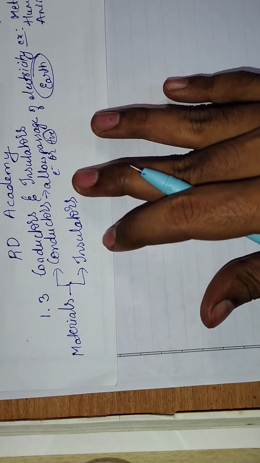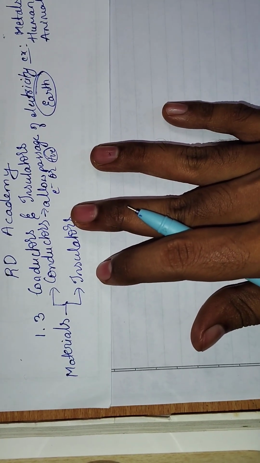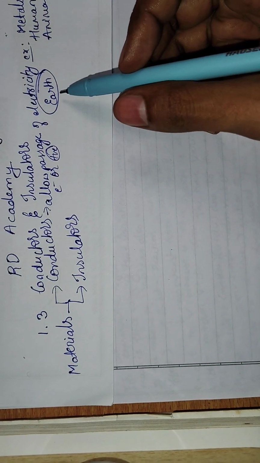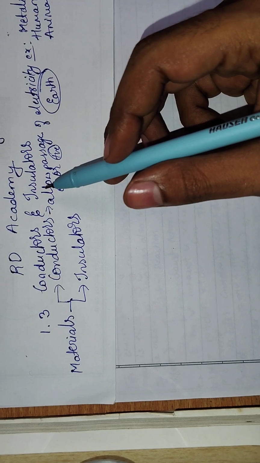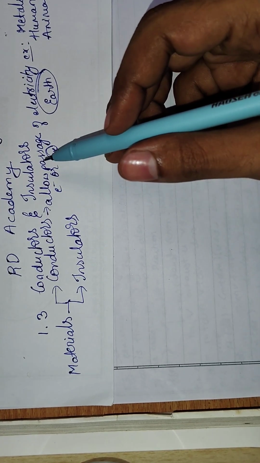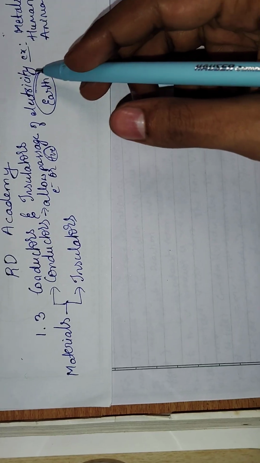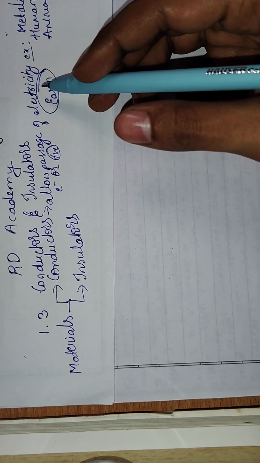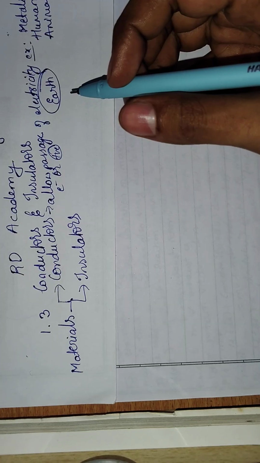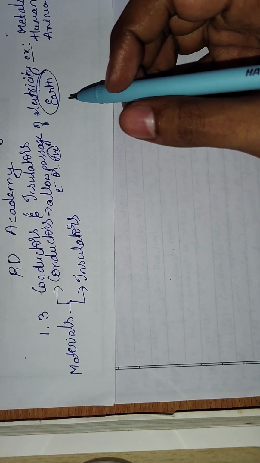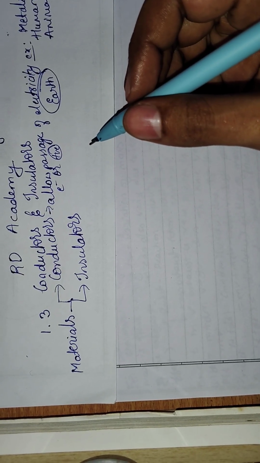It might sometimes be asked in a multiple choice question which type of material Earth is. So you should remember that Earth is a conductor. It allows the passage of electric charges through it, and we will see more on this in the coming section, like how the conductivity of Earth is particularly used in safeguarding our electrical appliances.